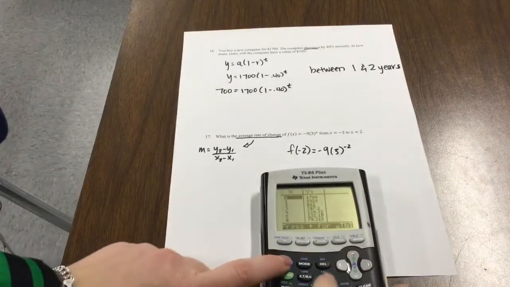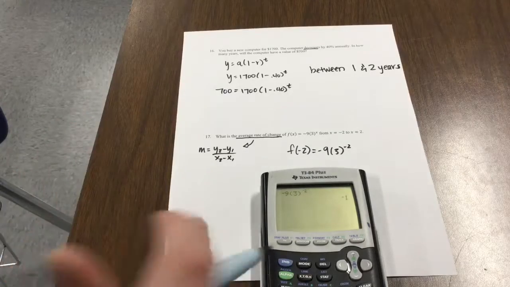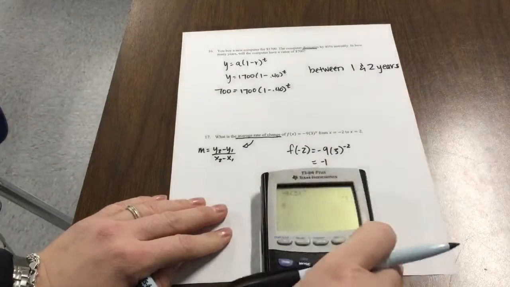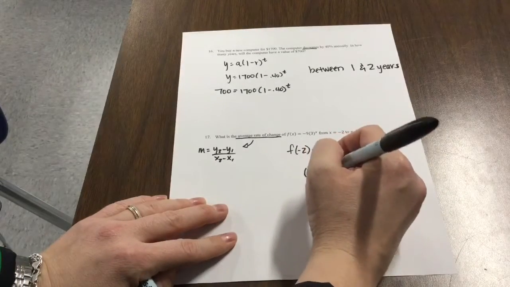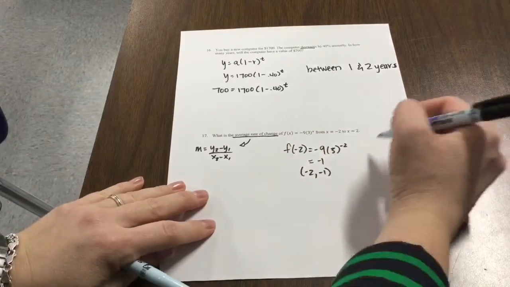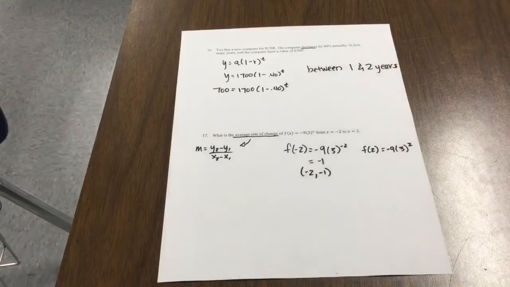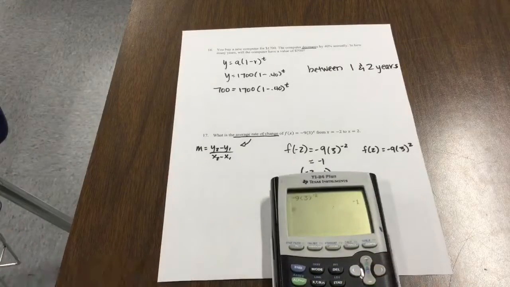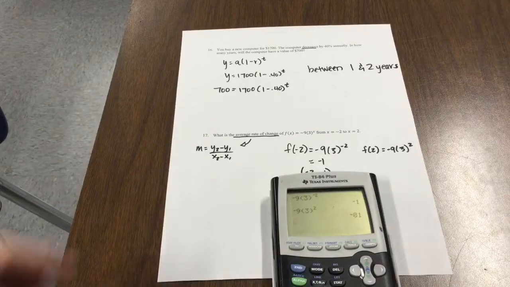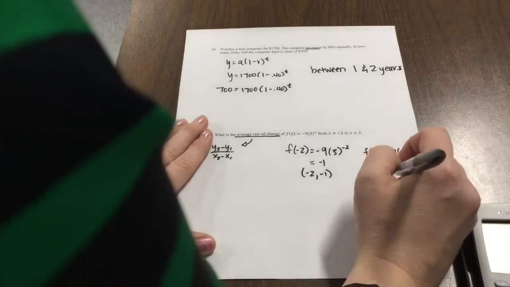And then I can use my calculator to evaluate that if I'm not confident with negative exponents. So that would look like that, and it gives me -1. So that means your first point is -2, -1. Now we're going to repeat that process, but for when x equals 2. So I substitute 2 for x. I'm going to type that in my calculator, and I get -81. So that means my second point, its coordinates is 2, -81.